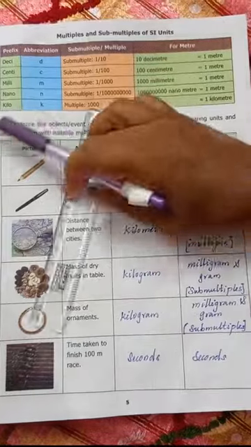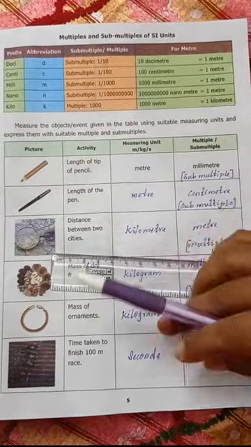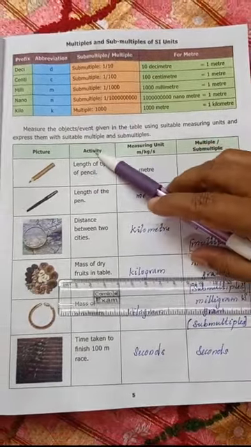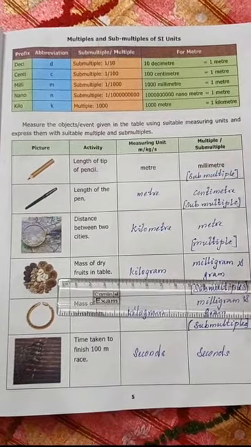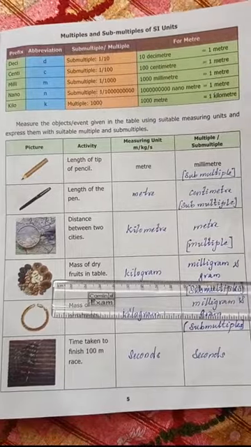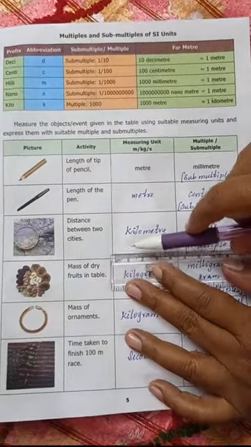That is the table. Now what is given first, children? Pencil. Let me take the pencil. What is the activity given? Length of the tip of the pencil. So we need to measure the length of the tip of the pencil. Now I'll just keep it here.